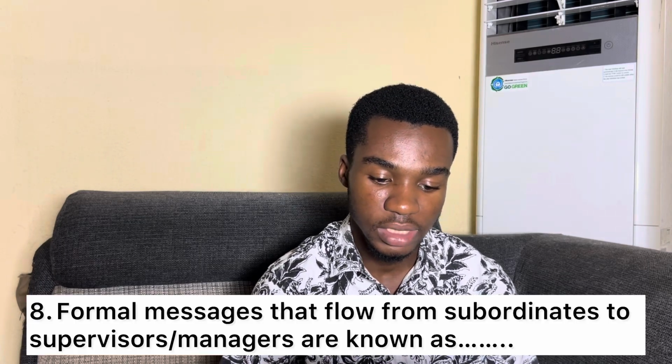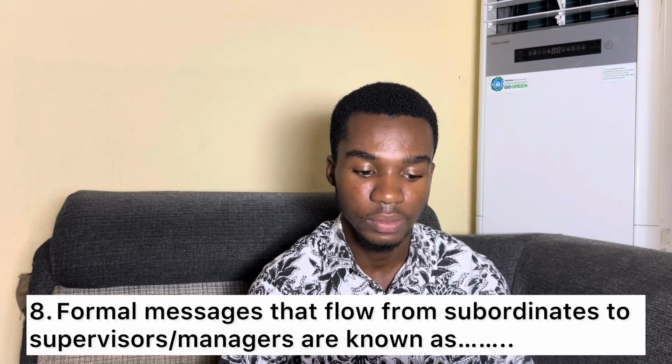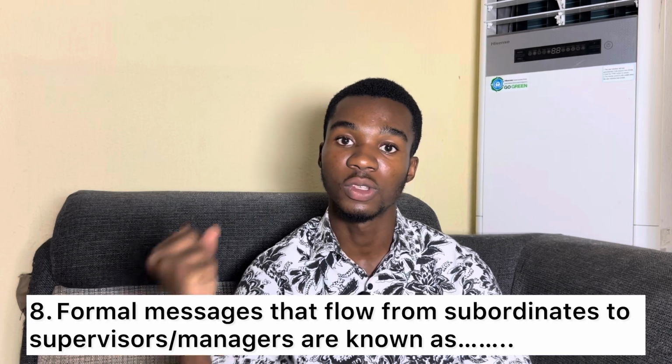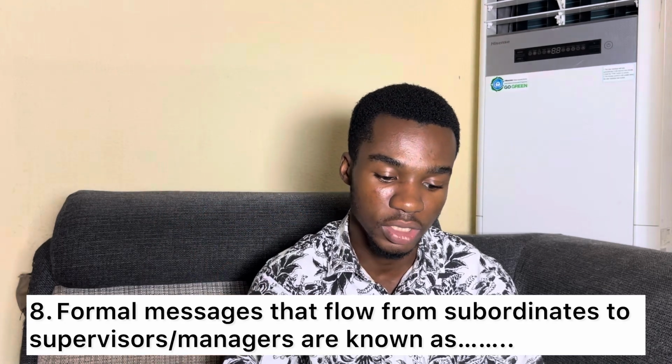So move on to number 8. Number 8 says formal messages that flow from subordinates to supervisors or managers are known as dash. So the answer is upwards communication. So communication from the down to the top, or the subordinates to the managers or the supervisors, is called upwards communication. So that's for number 8. Now I move on to number 9.